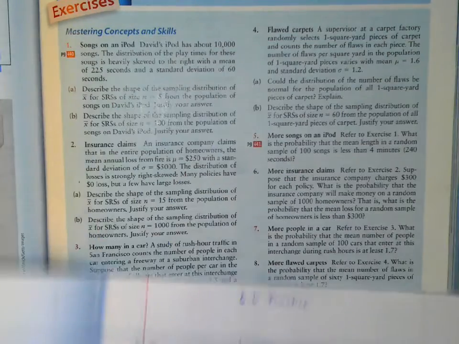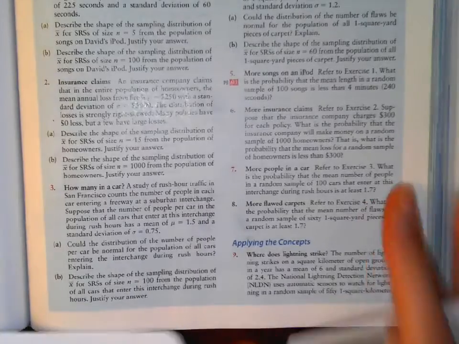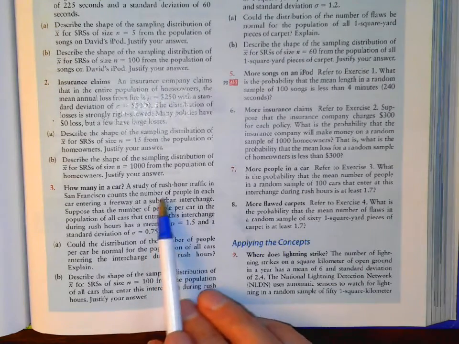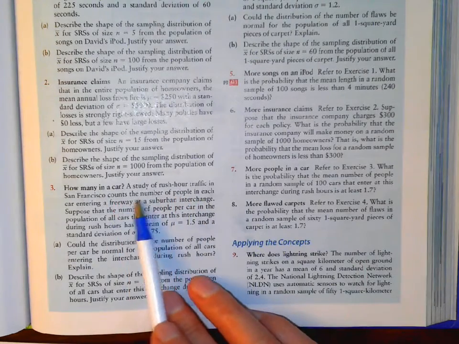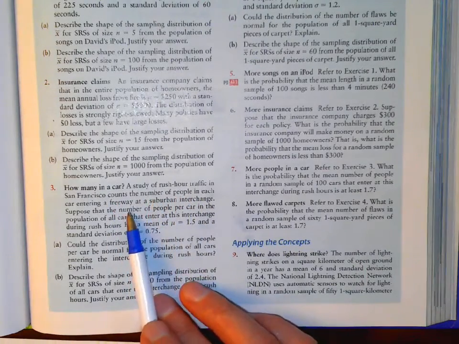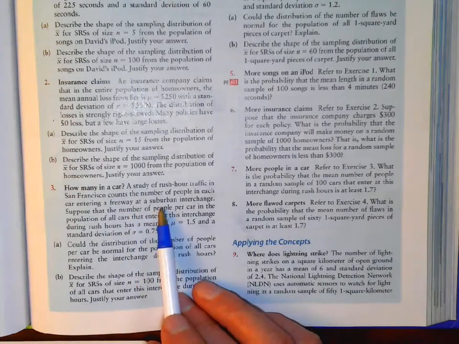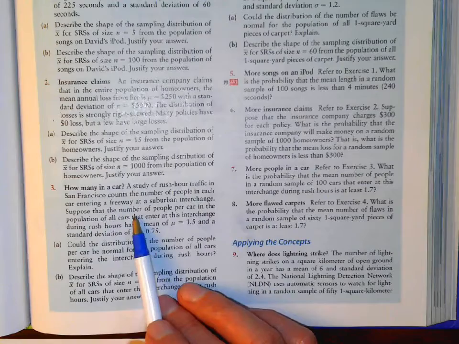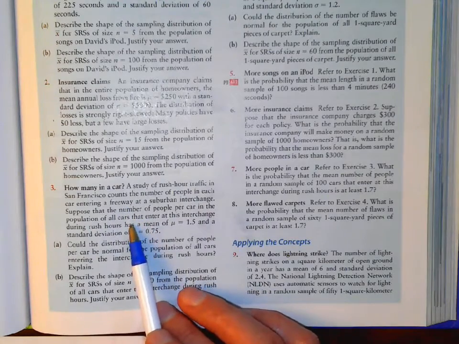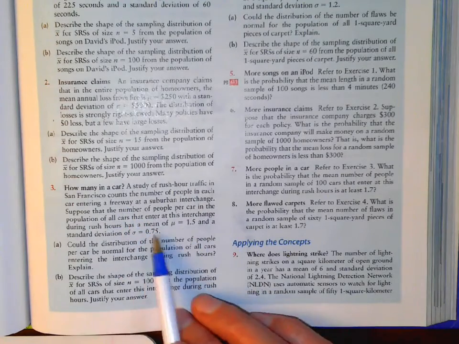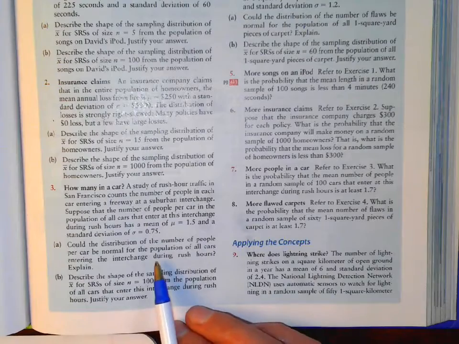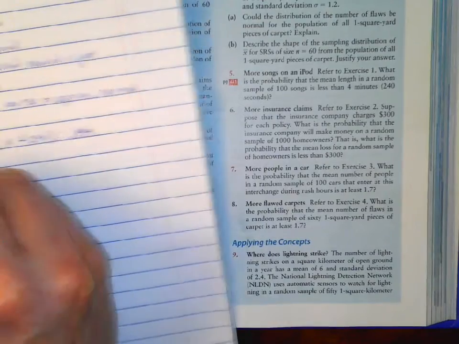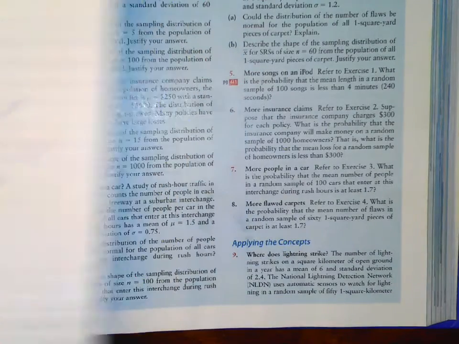Question number 2 looked at how many cars. A study of rush hour traffic in San Francisco counts the number of people in each car entering a freeway at a suburban interchange. How many people are in the car? Suppose that the number of people per car in the population of all the cars entering the interchange has a mean of this and a standard deviation of this. Could the distribution of people per car be normal? In our population, could it be normal as part A?